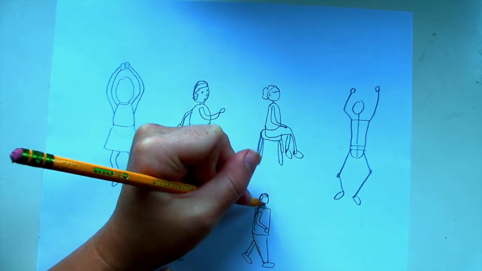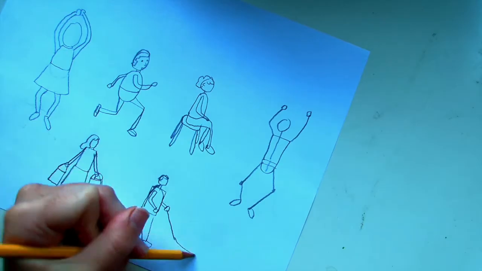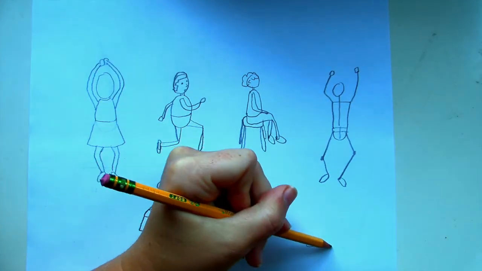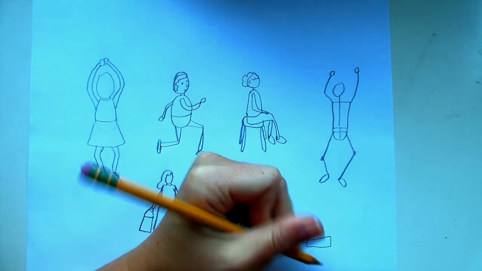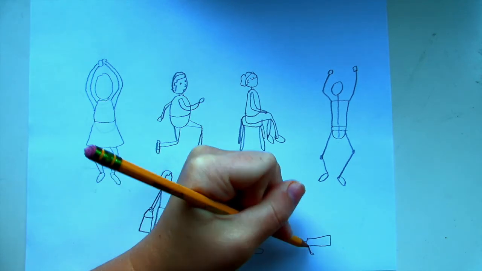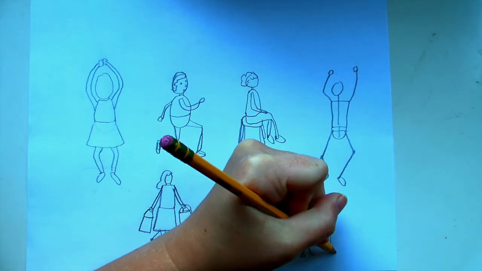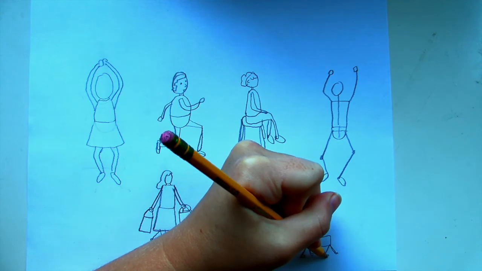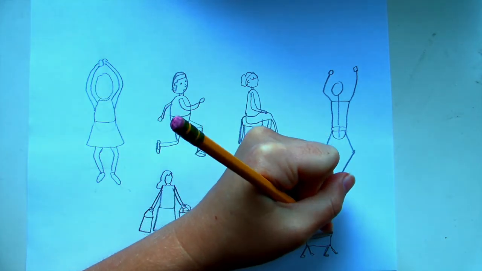Usually when people are walking, one arm is going a little bit forward. This person is walking a dog. I used the same basic shapes to draw my dog. A rectangle for the body. One foot is forward for the dog, one foot is back for both sets of legs.